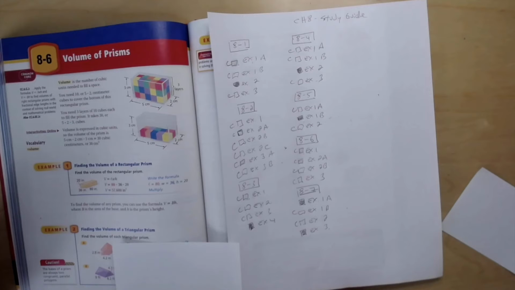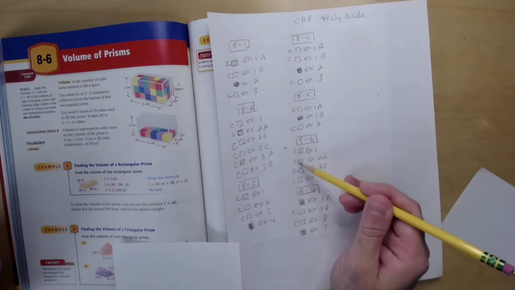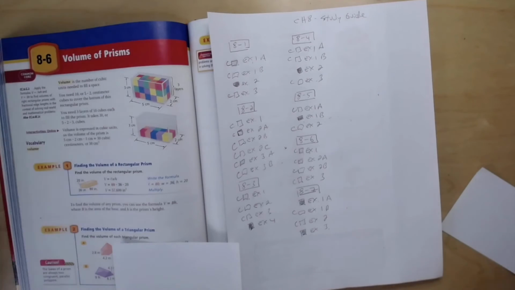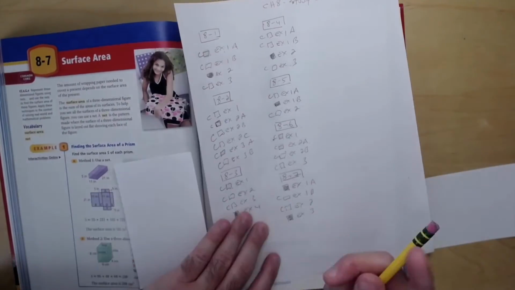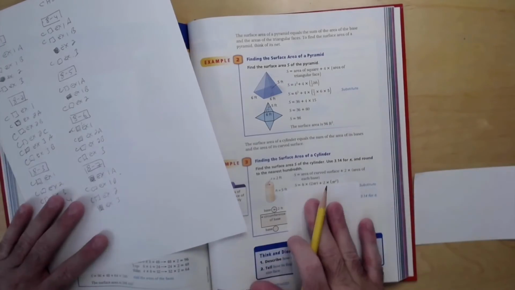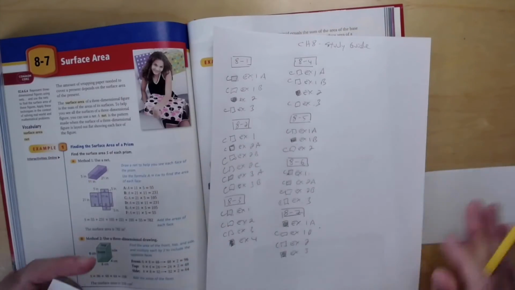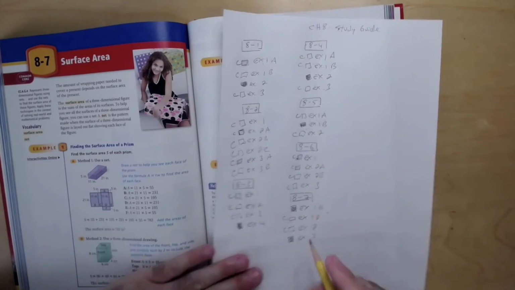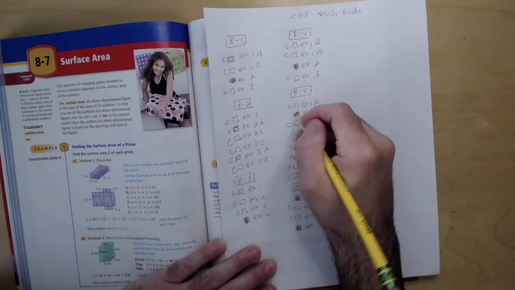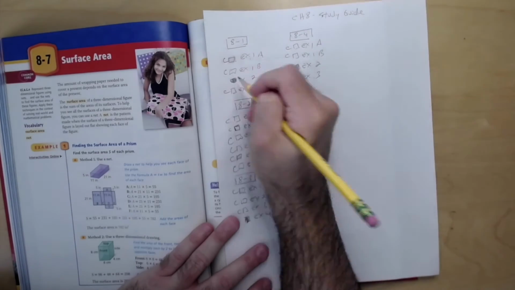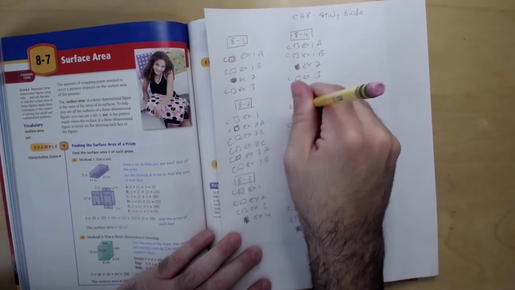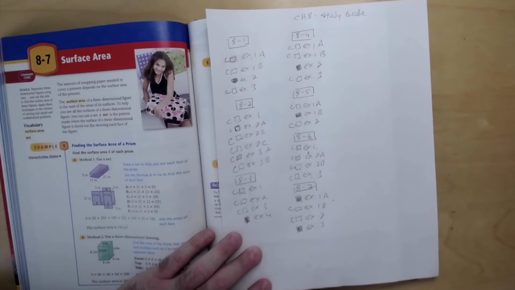Okay, next one. So we're on 8.6 again, right? So 8.6, boom, looks like we got all those right. Okay, so moving on to 8.7. Okay, now what you want to do is you have it down to these problems right here. 1, 2, 3, 4, 5, 6. These 6 problems are getting in your way of passing the test.